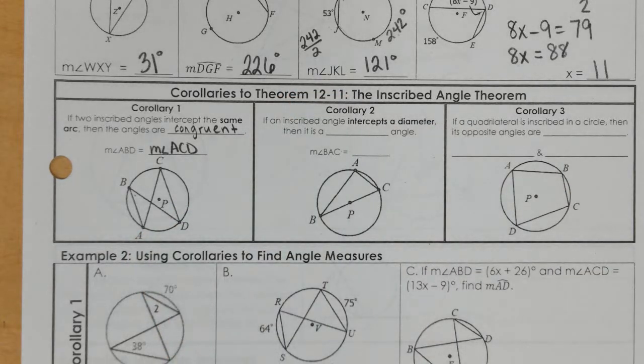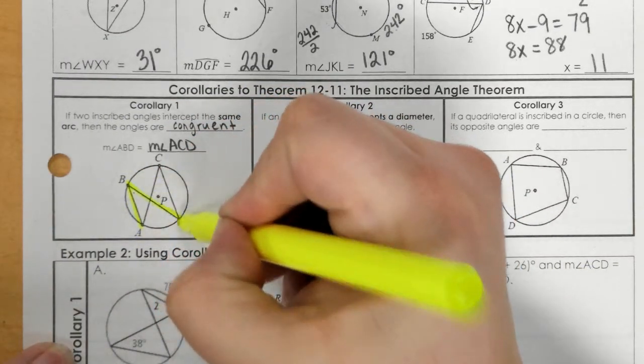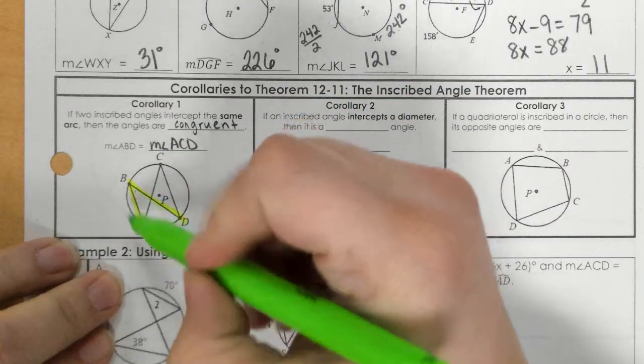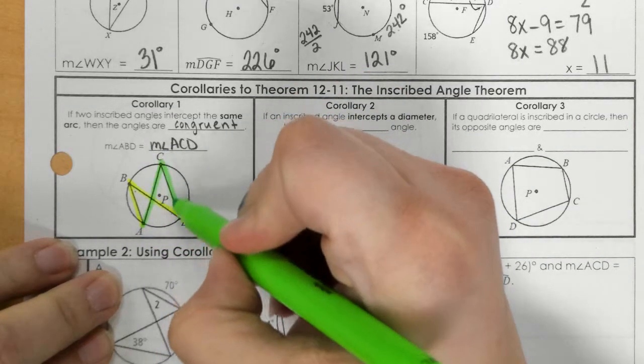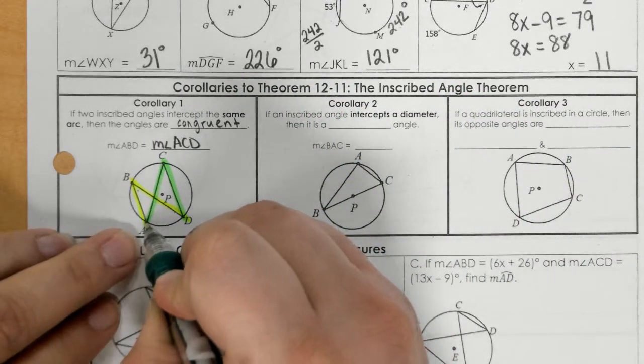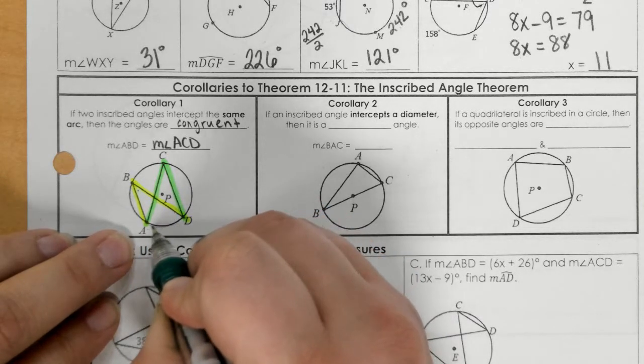Now, it might be easier to see this in some highlighters. Okay, so, for example, if I had to look at ABD, here's ABD, and ACD, I see that both of the endpoints for the yellow and the green end at A and D. So this arc is the same.